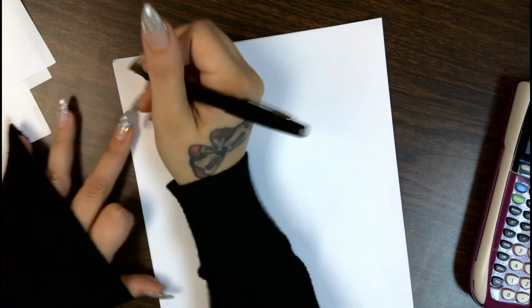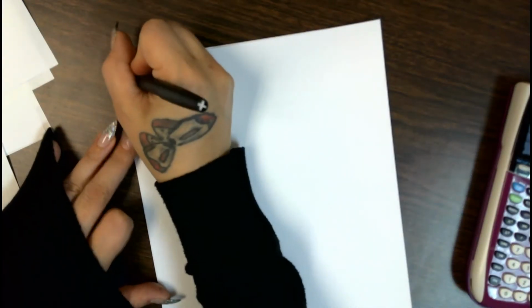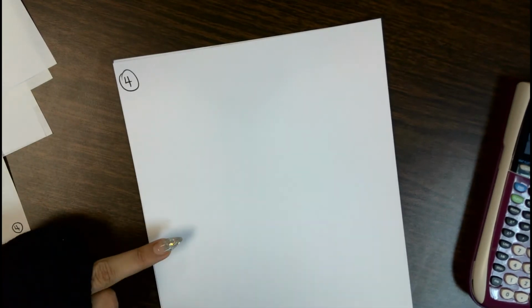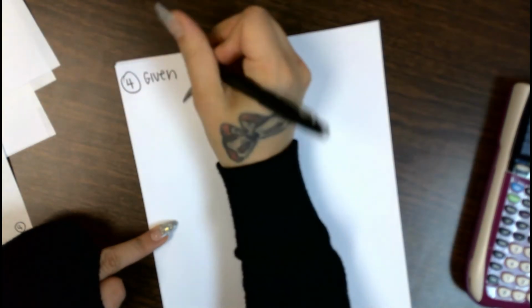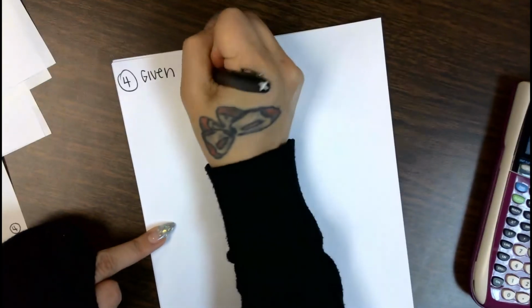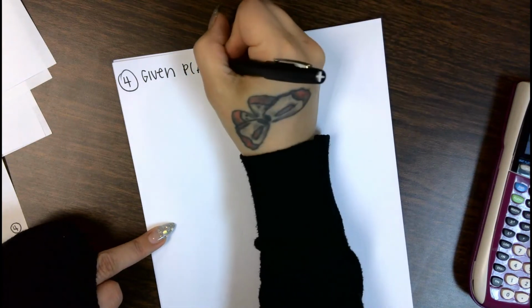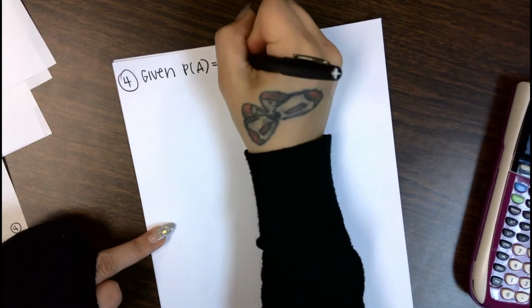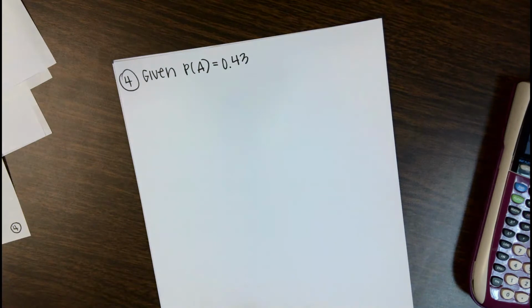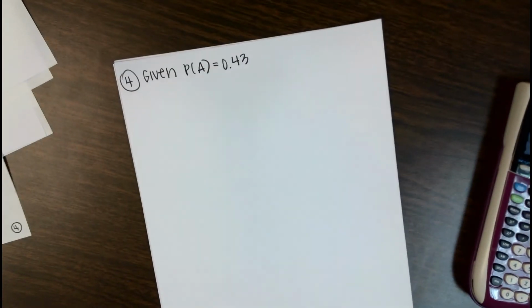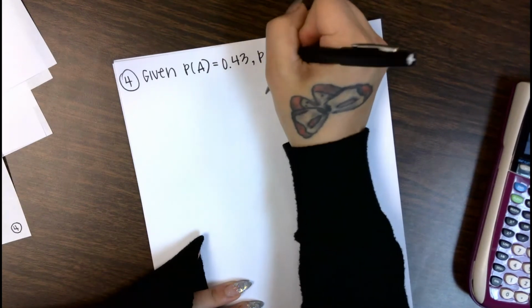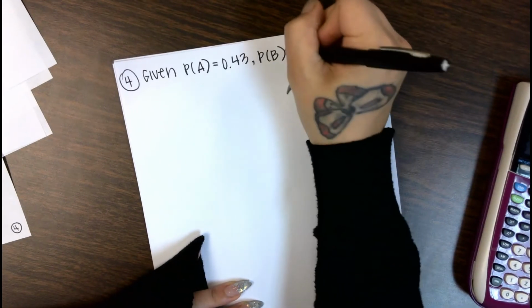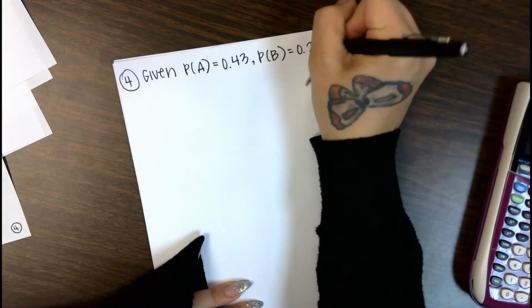So, this is the fourth and last example for 3.3. So, this is what they say. They say given the probability of A is equal to 0.43, and the probability of B is equal to 0.29.